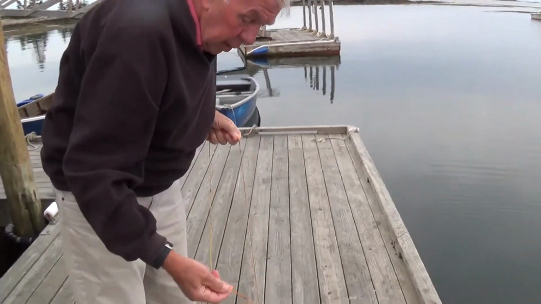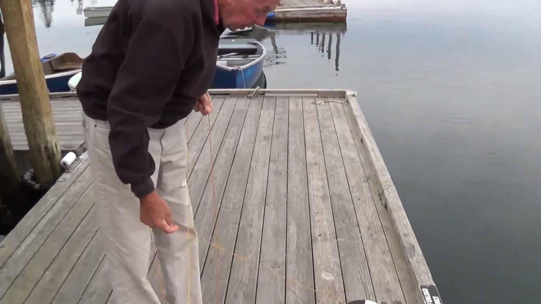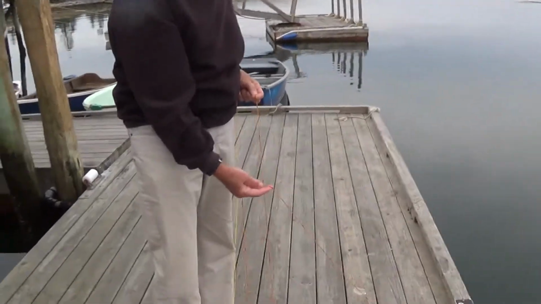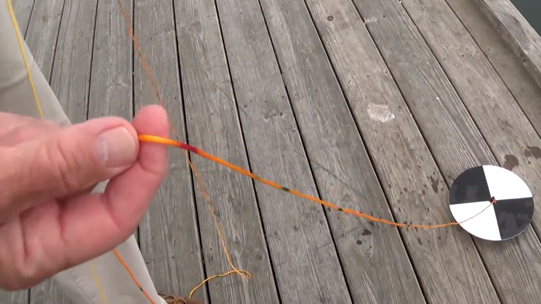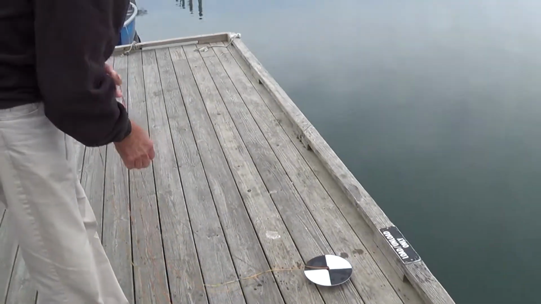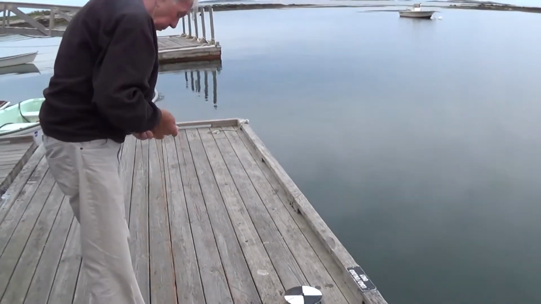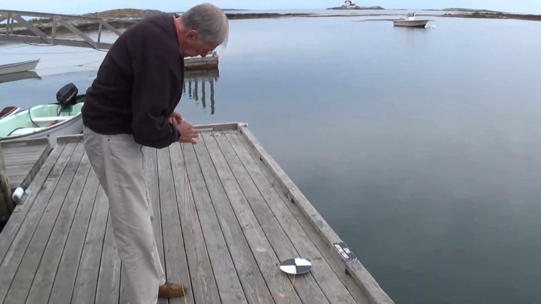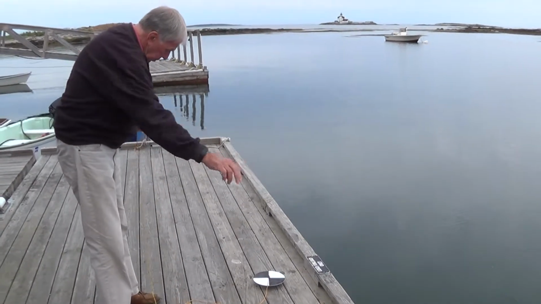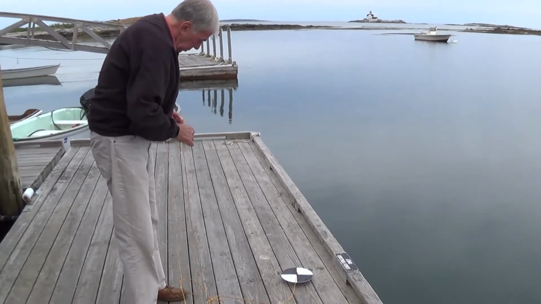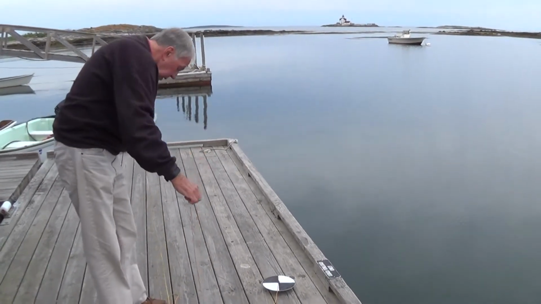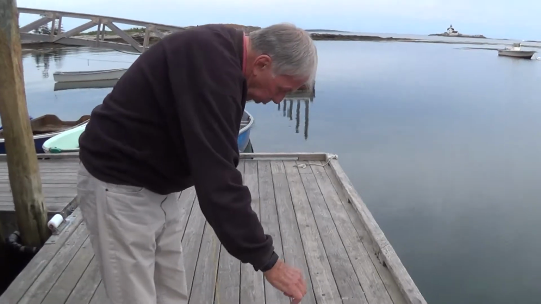So this should be marked in tenths of a meter. And you see a red dot? That's 1 meter. That's 2. 3. So I have 3.9 meters.